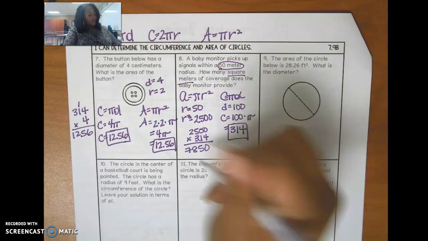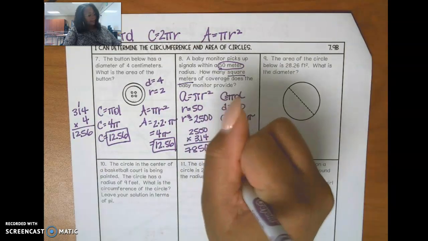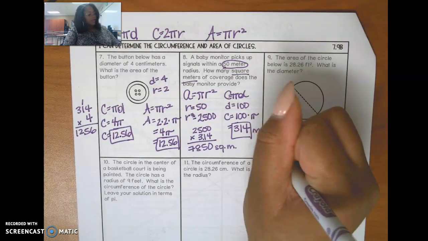Square meters. And this is just meters over here.